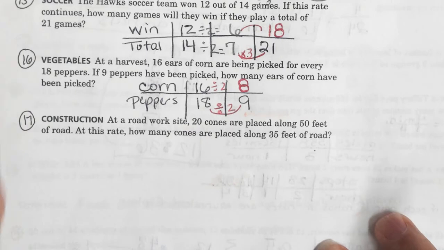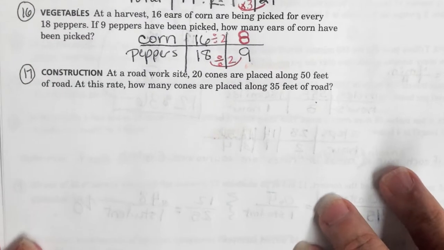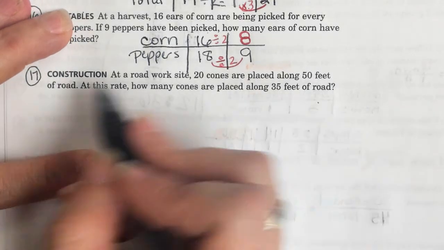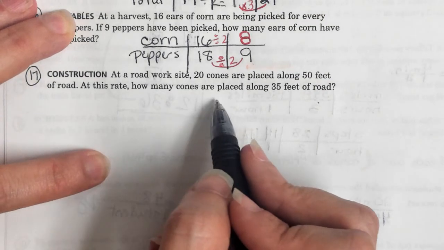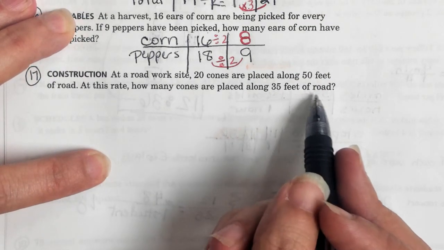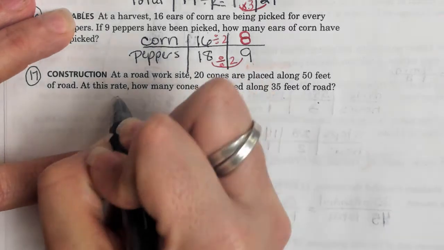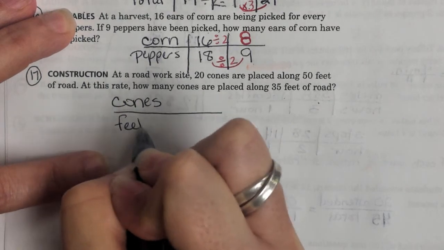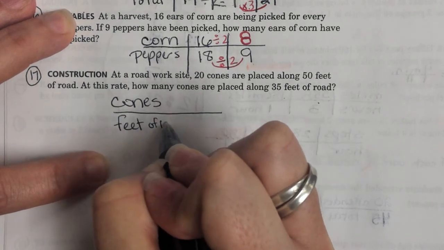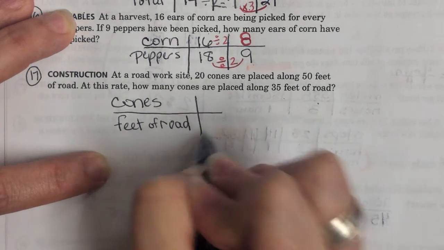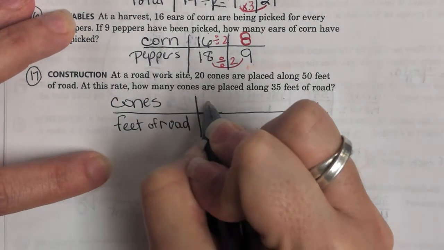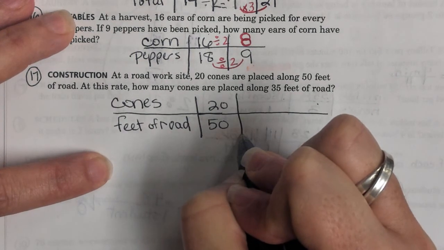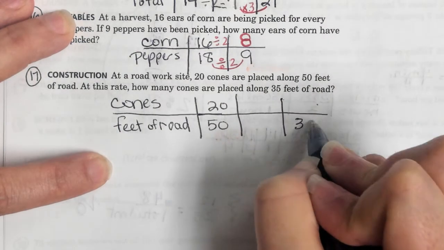Okay, and 17, at a roadwork site, 20 cones are placed along 50 feet of the road. At this rate, how many cones are placed along 35 feet of the road? Okay, so cones against feet of road. Okay, they put 20 to 50. And we need to get to 35.